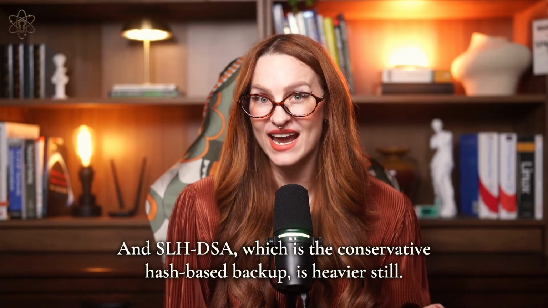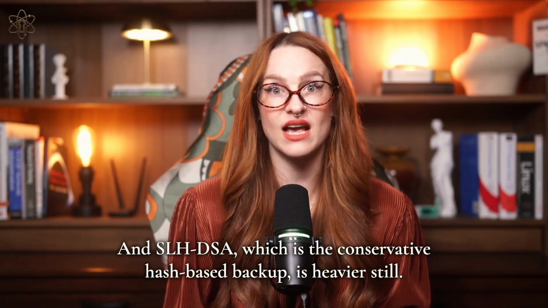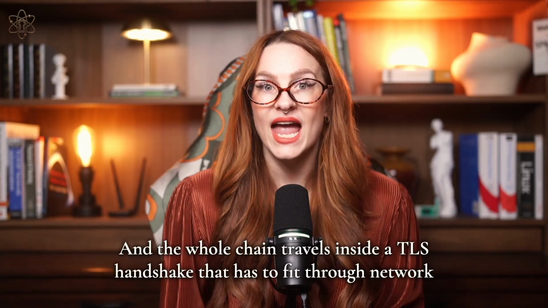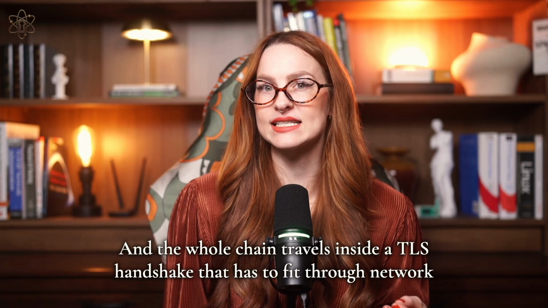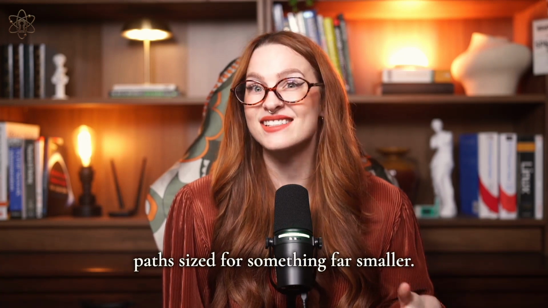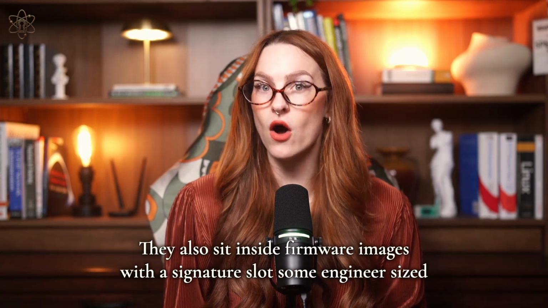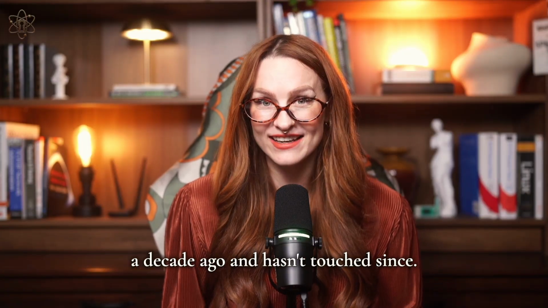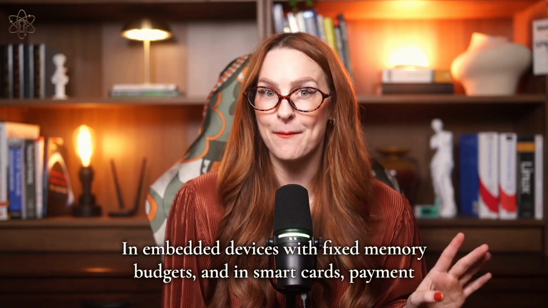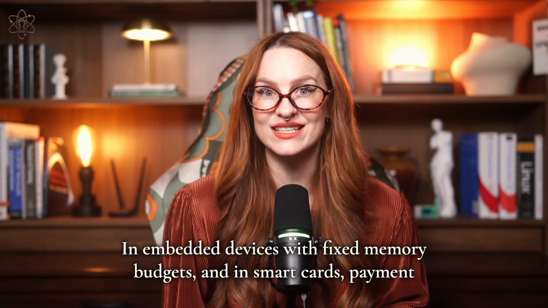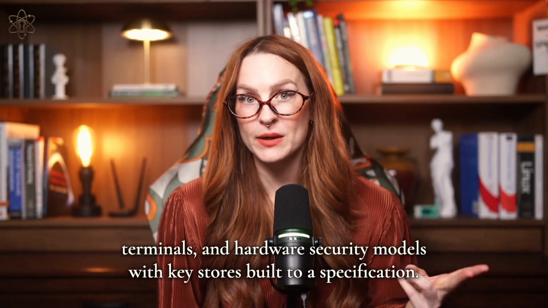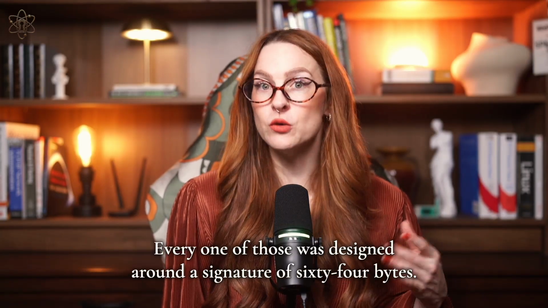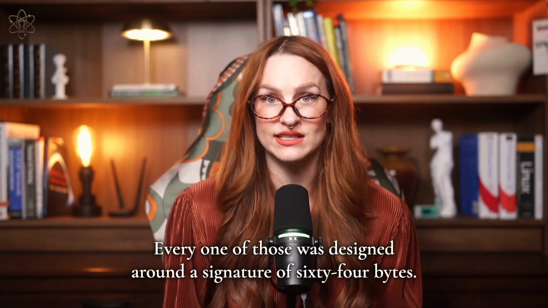And SLH-DSA, which is the conservative hash-based backup, is heavier still. Signatures and keys live in certificates, which chain to other certificates, and the whole chain travels inside a TLS handshake that has to fit through network paths sized for something far smaller. They also sit inside firmware images with a signature slot some engineers sized a decade ago and hasn't touched since, in embedded devices with fixed memory budgets, and in smart cards, payment terminals, and hardware security modules with key stores built to a specification. Every one of those was designed around a signature of 64 bytes.